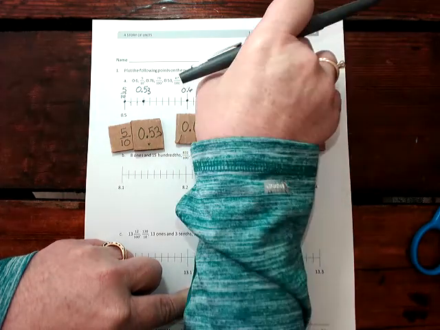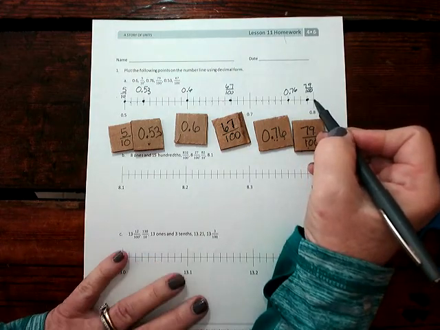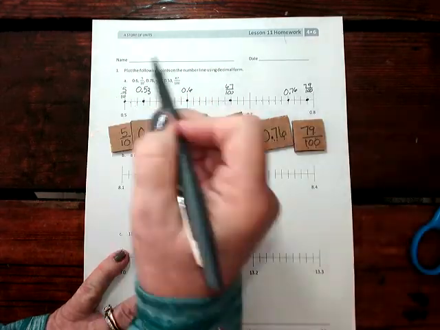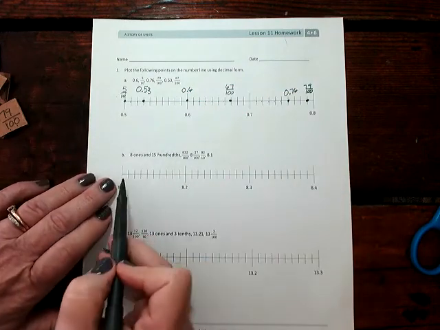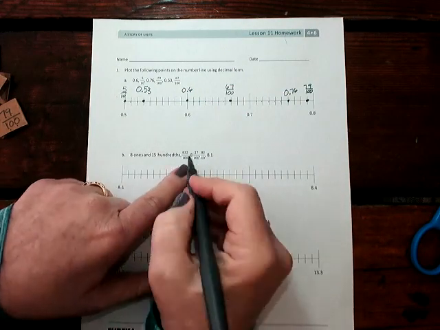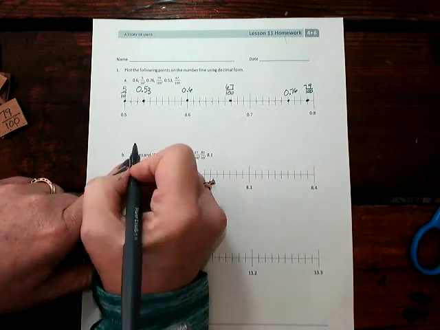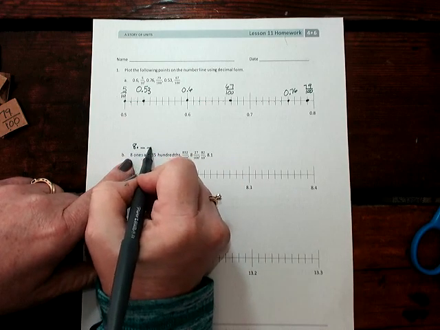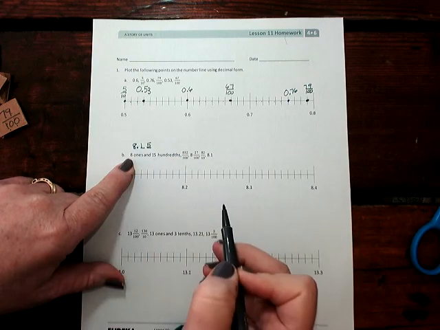67/100. And now I've plotted them all on the number line, and I can tell that if I needed to write them from least to greatest, I could just write them in that order, or I could write them from greatest to least. I want you to be careful though, because they're going to try to trick you on some of this. For example, 8 ones and 1500s. Well, 8 ones, and then I've got a decimal, and I've got tenths, and I've got hundredths. Well, 1500s is the same as 1/10 and 5/100.